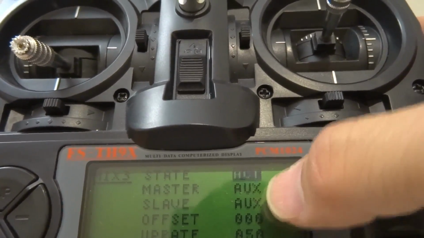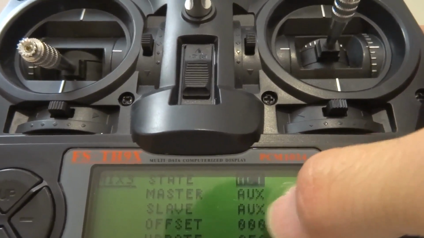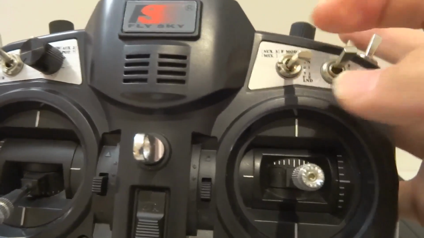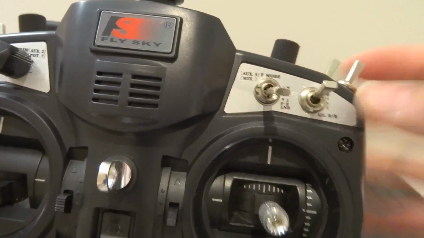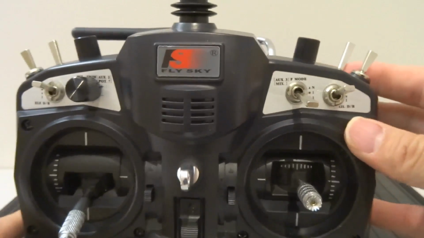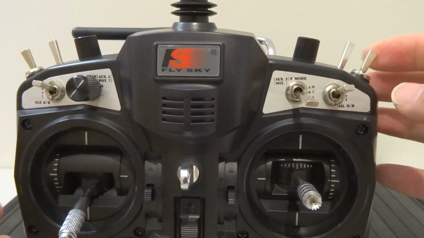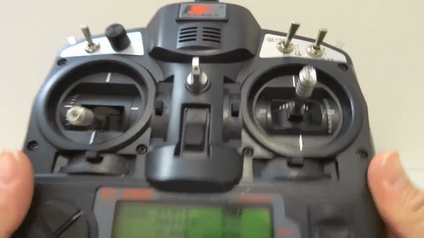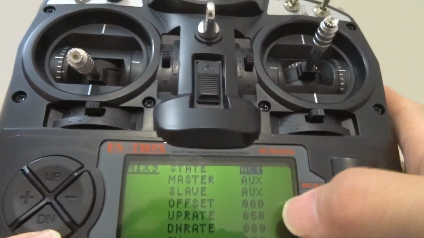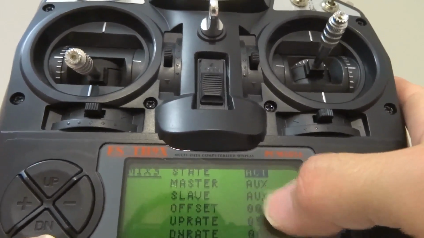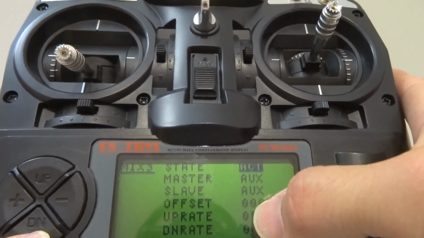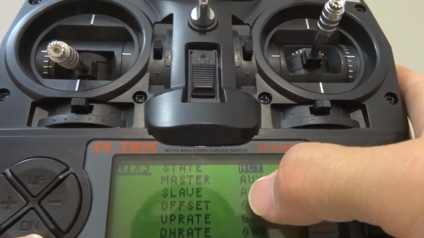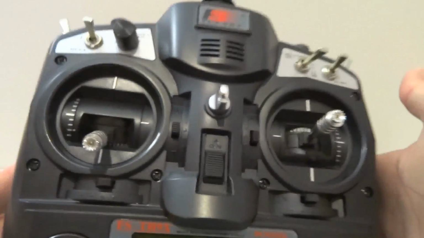So this one will be the 3 position switch, which is here. If you switch it on, this signal will then go to the channel that you're going to assign, and then it will go out to the quadcopter. So basically that's what this means. This one slave will select the different position, and then the signal gets transmitted through the master. It goes up to the quadcopter.